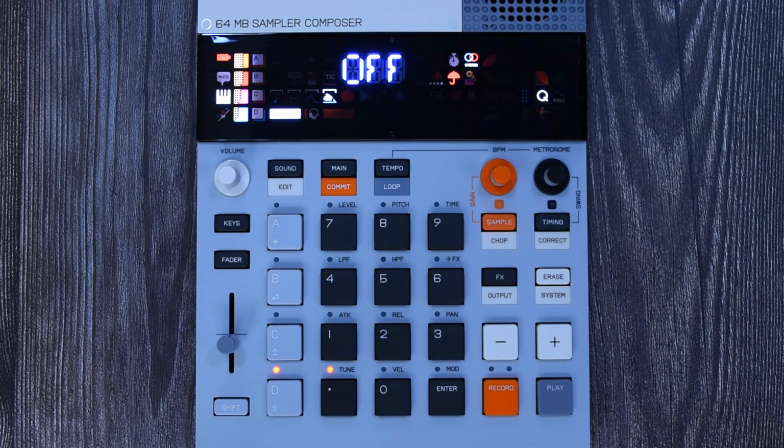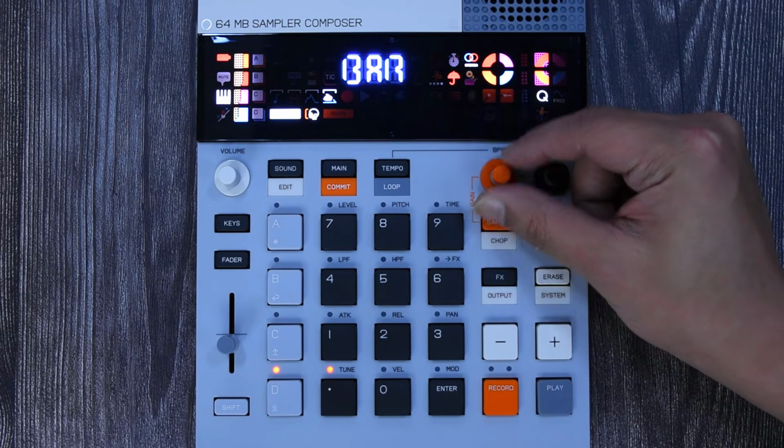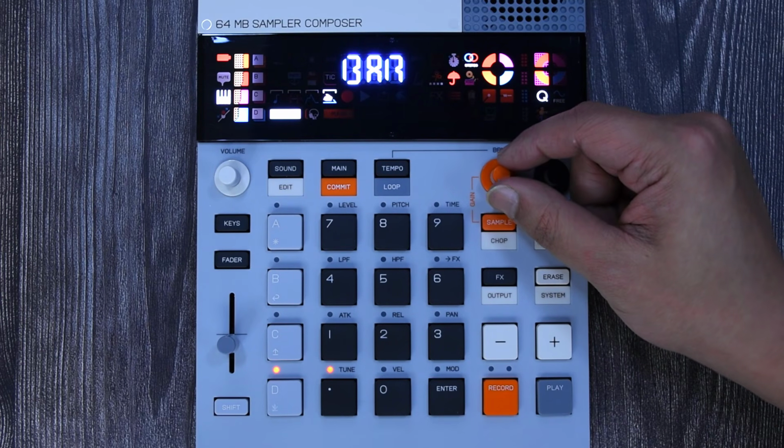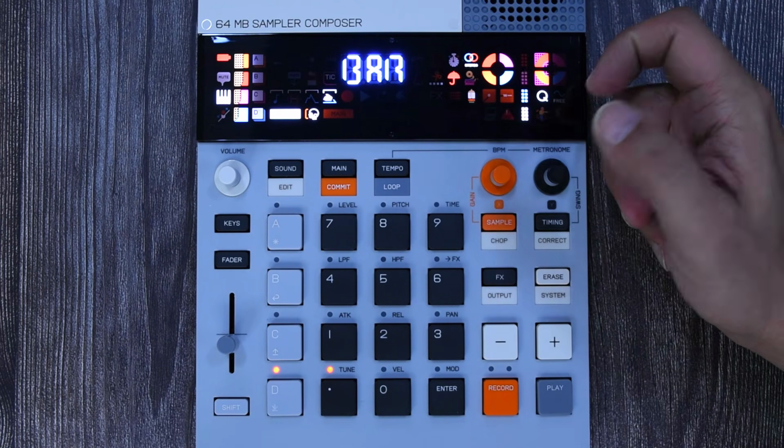So I'm going to go to the time. Now the time has 2 different modes. And right now it's completely off, so it doesn't matter. Now with the X, you can change it to BPMs or you can change it to bar. And I know it's a little bit confusing. I'm going to give you an example. That's why I have that kick and snare prepared.